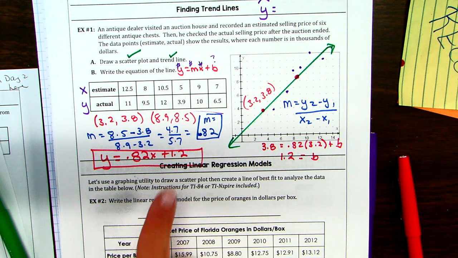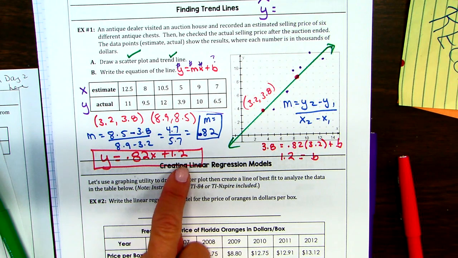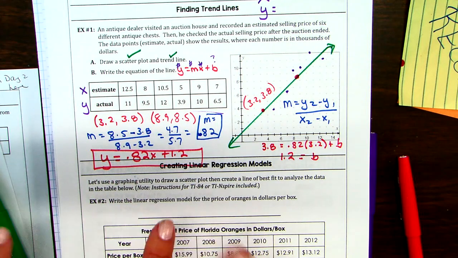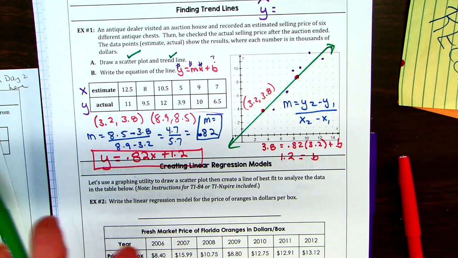So what I would look for is something around what my key would say. Mine's not the only good answer. Yours might be better than mine, right? But everyone would get a different kind of answer here. It's a trend line. It's called a line of best fit, okay?